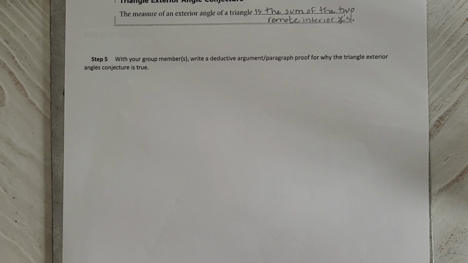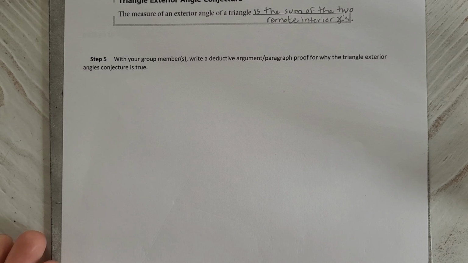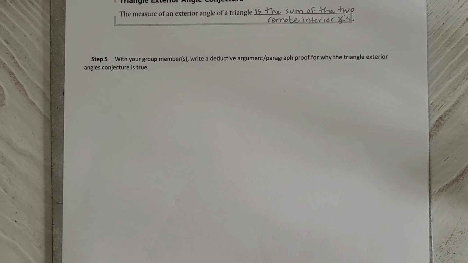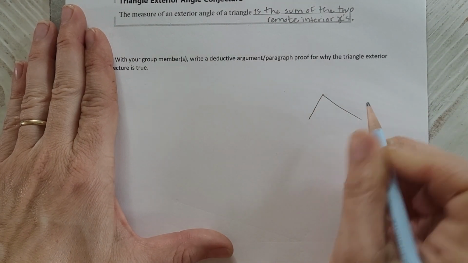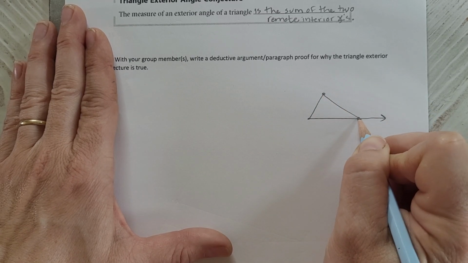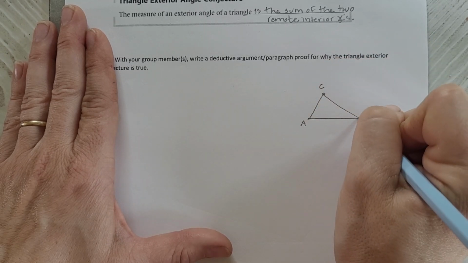So hang in there. And as I'm writing this, I just want you to think, what would the next step be? Or how can I approach this? Or what is my strategy for approaching this? When we write a deductive argument, we always start with the given. And this is where it is helpful to have a sketch. I'm going to use the sketch that we used in our investigation.